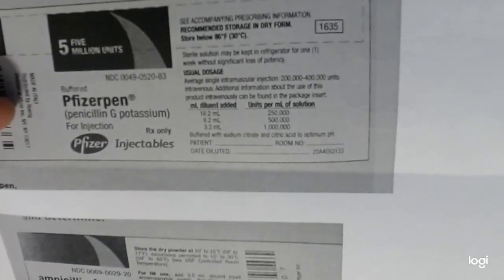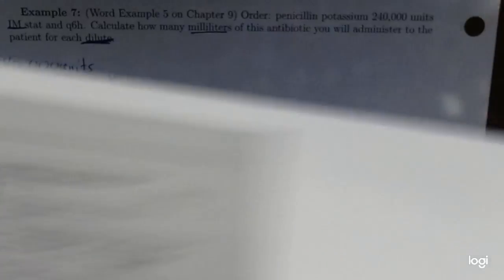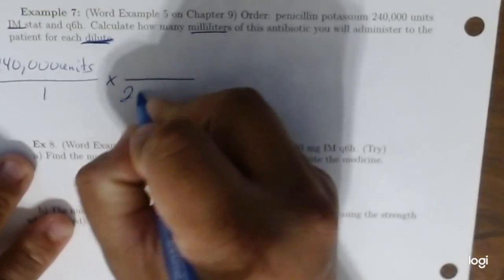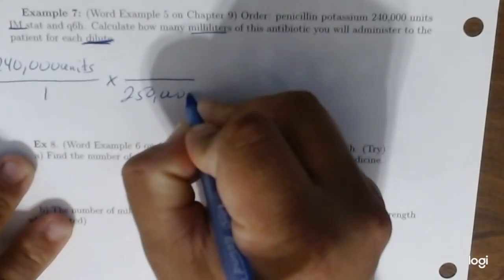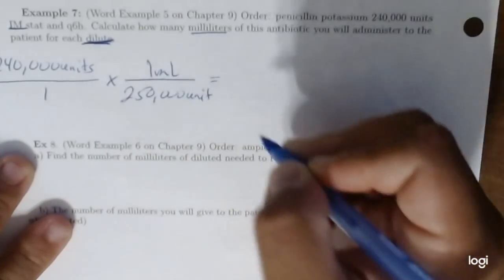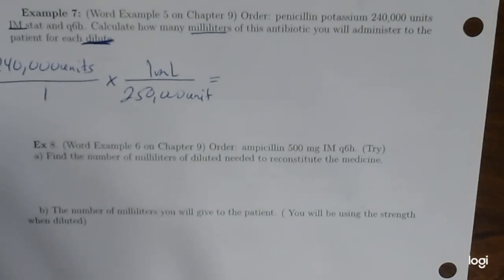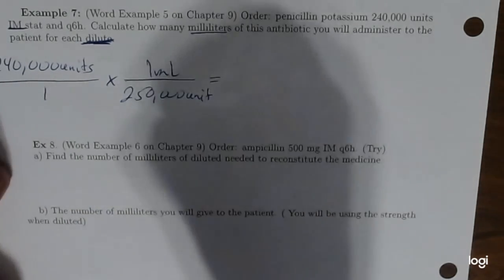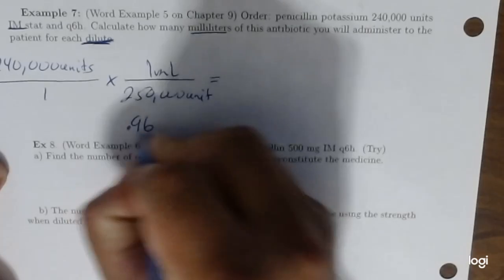So the first strength is going to be 250,000 units per milliliter. If we do this, we cancel those out. We should get 0.96 milliliters.